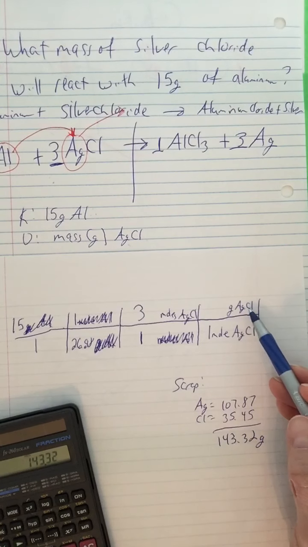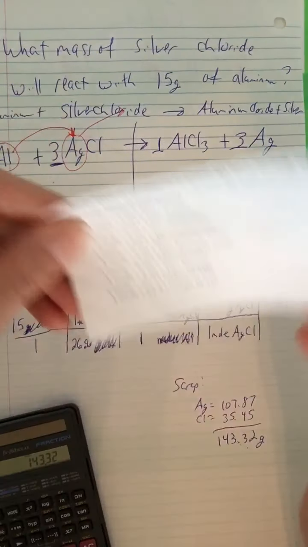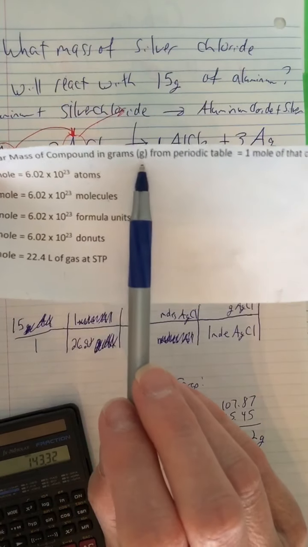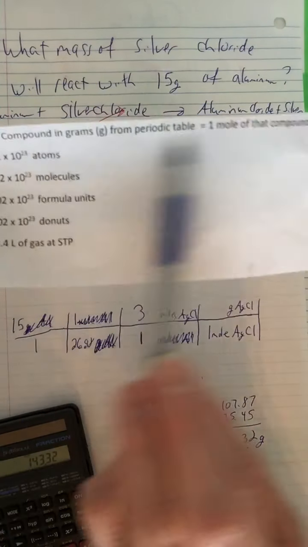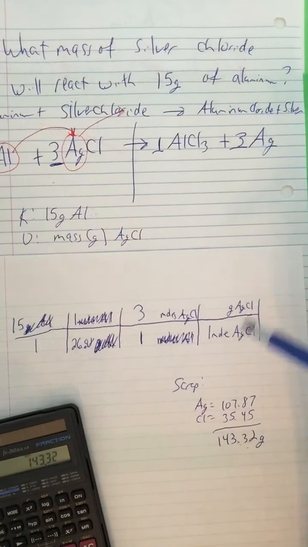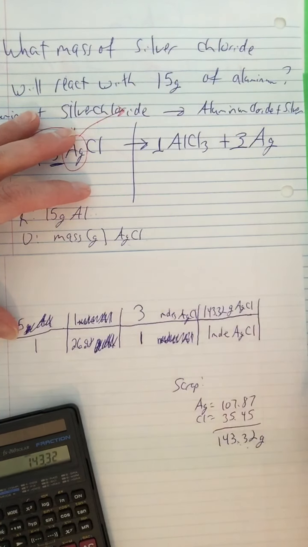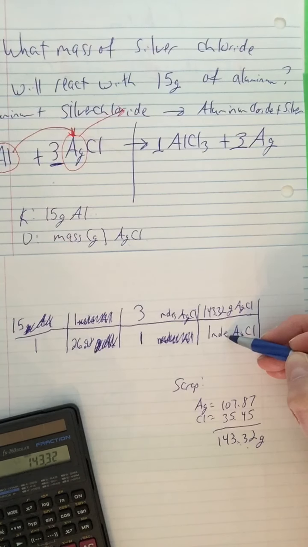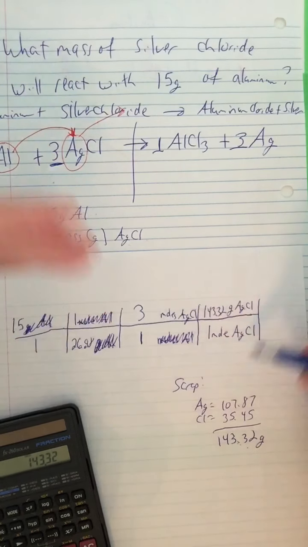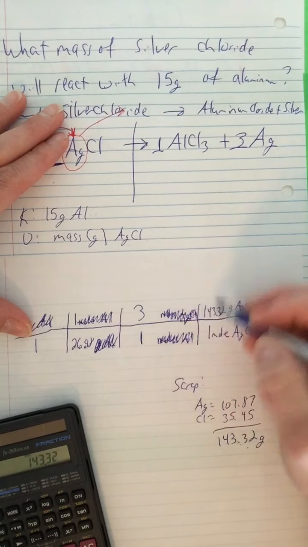Because all we did was find the numbers from the periodic table. Well, the molar mass of a compound in grams from the periodic table is equal to 1 mole of that compound. That's what it has always said on our sheet. So we get to put the 143.32 grams in here, and it equals 1 mole of that. That's a conversion factor we've used many times. It's just using it in a different way. So now my moles of silver chloride get to go away.